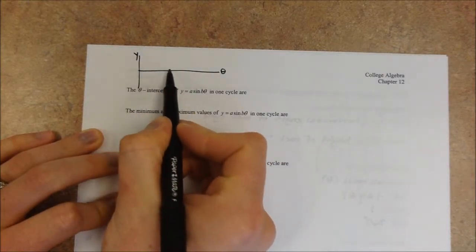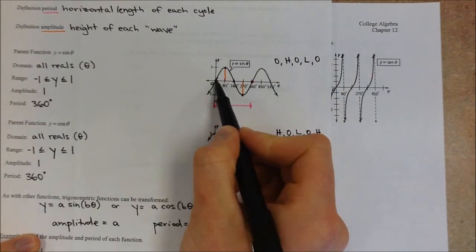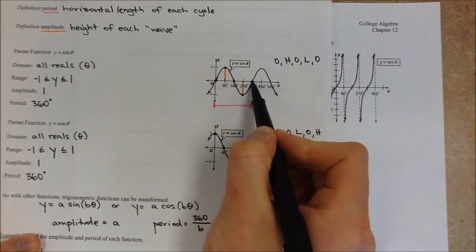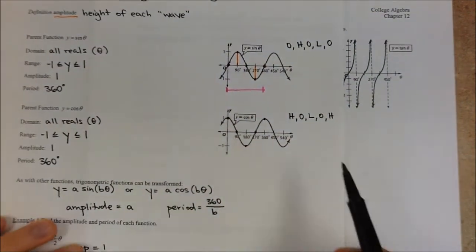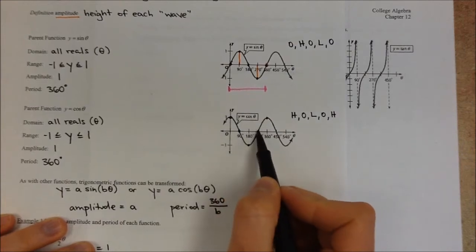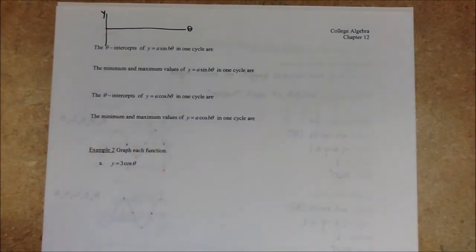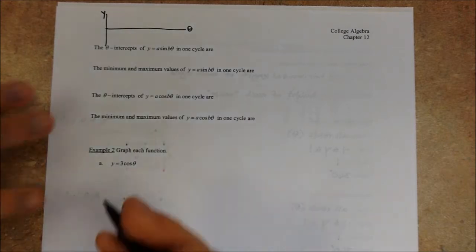So where you cross this axis, and if you look, this one crosses the axis here, here, and here, and then keeps repeating. This one crosses the axis here, and then keeps repeating. So this is going to seem kind of weird when I write it down, but I will walk you through it nice and slowly. Okay, so the theta intercepts.